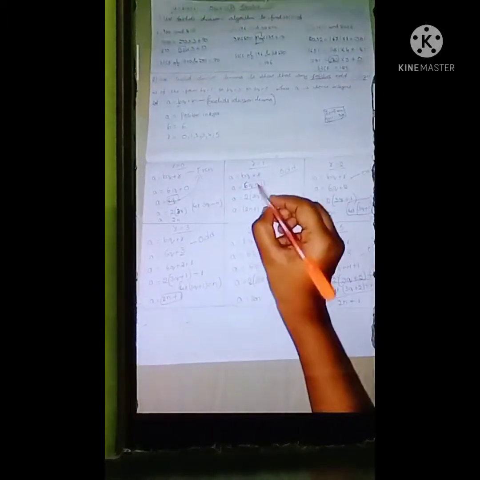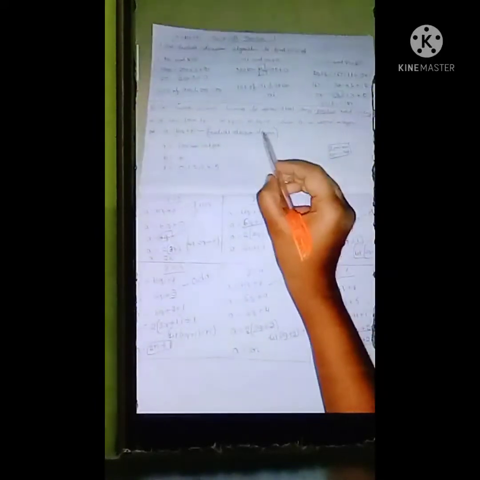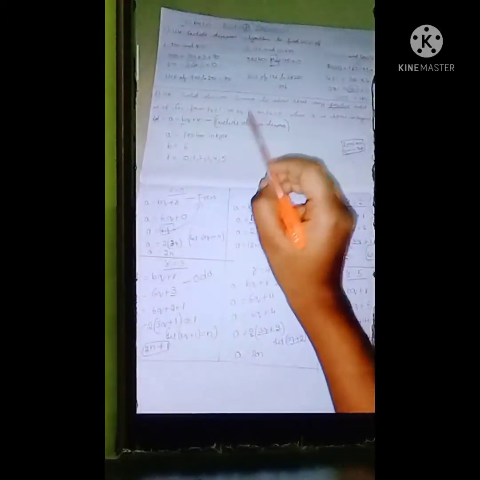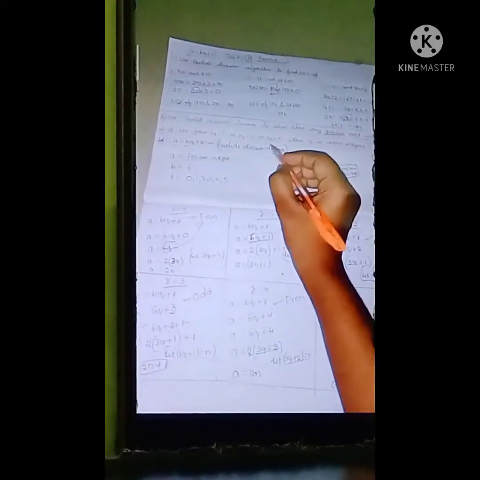Now let's check. The first odd one is 6Q plus 1. Yes, in the question we got it correct. Next we get the odd number 6Q plus 3. Yes, it's also correct. Now we got the odd number 6Q plus 5, which is in the question.